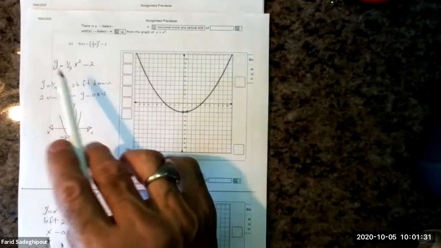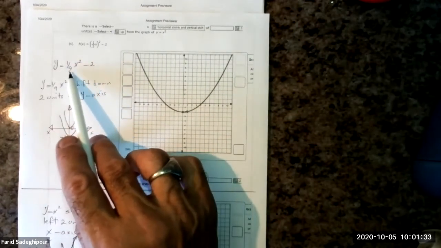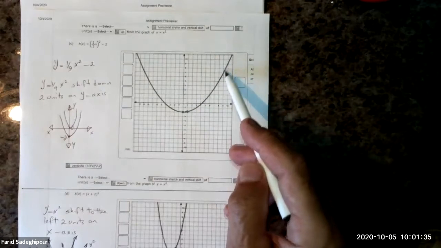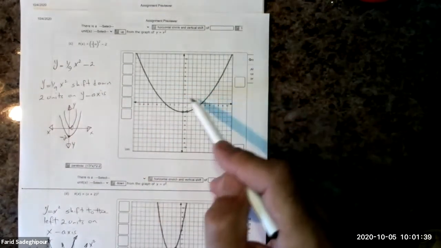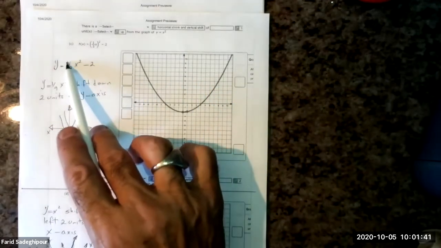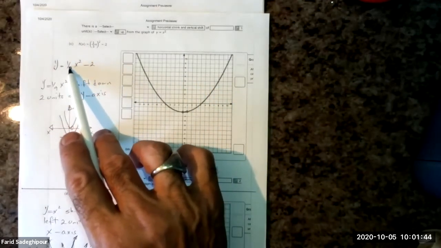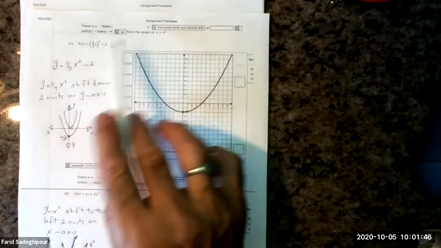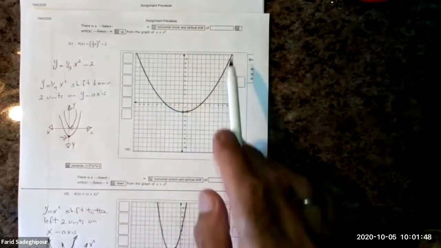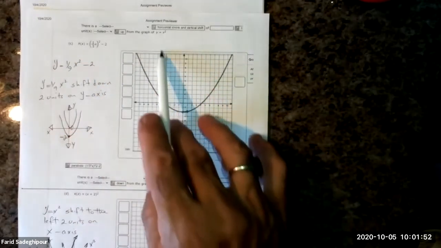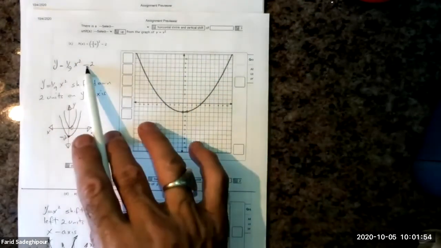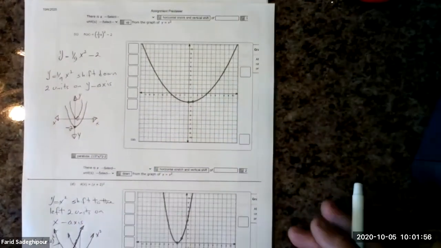When the number in front of x squared is less than 1, then the parabola is fatter. It's flatter, okay? So remember, if this number is a fraction less than 1 compared to y equals x squared, it's flatter. If this number is greater than 1, then you have a skinnier graph. But this one is negative 2, which means you have to shift it down 2 units.